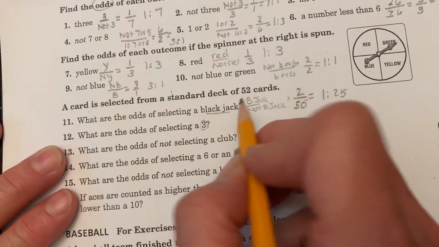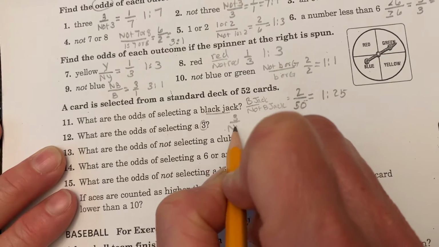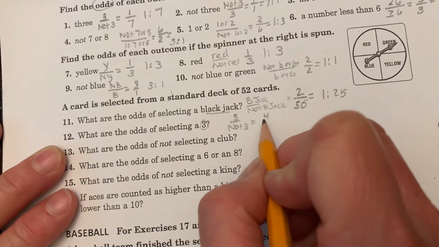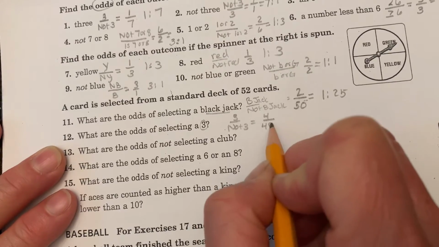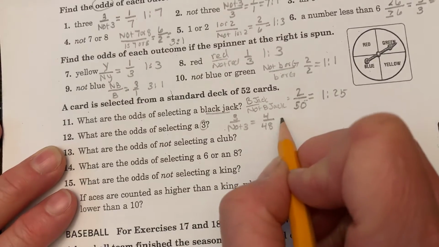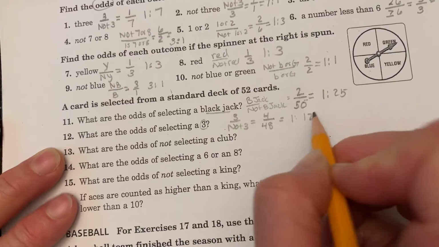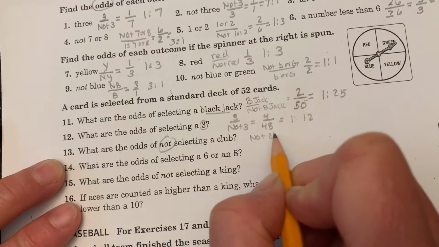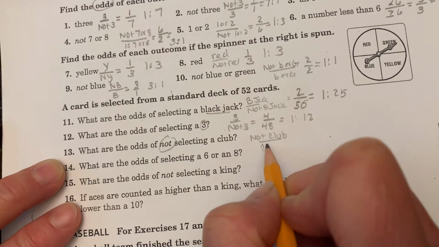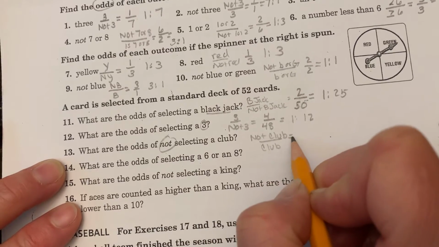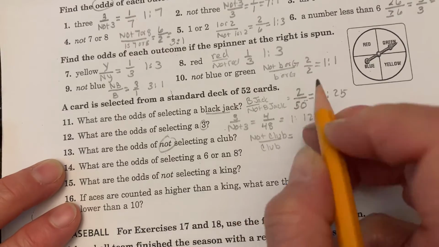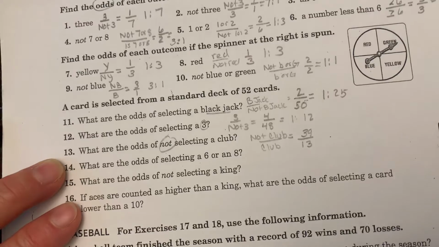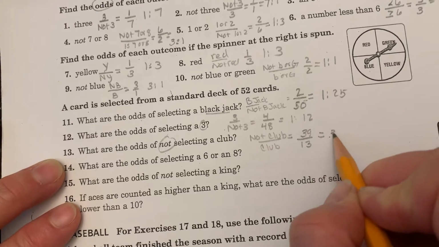The odds of selecting a 3 over it's not a 3. There's 4 3s, 48 are not, because together they make 52, 1 to 12. Not a club over is a club. So not a club would be 39, 13 are clubs. Simplify, 3 to 1.